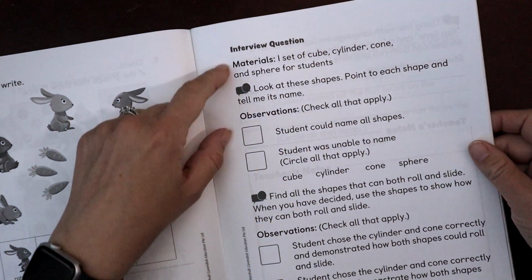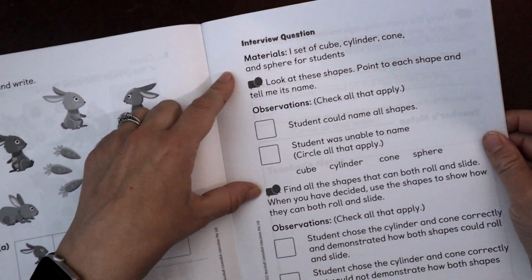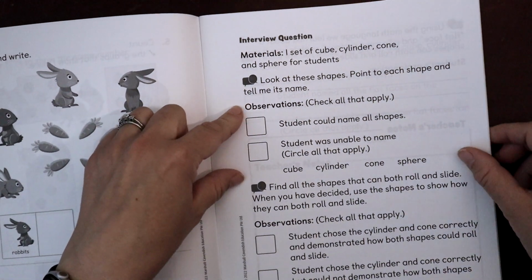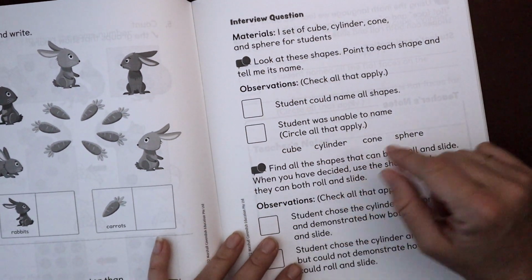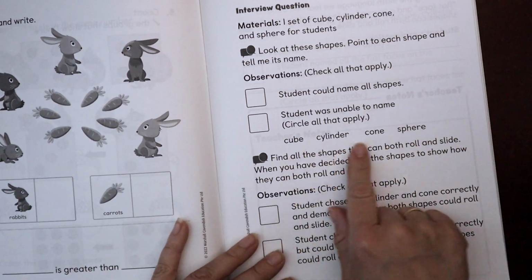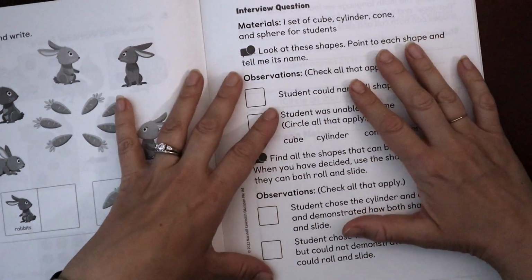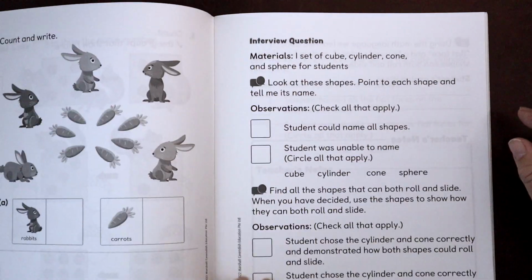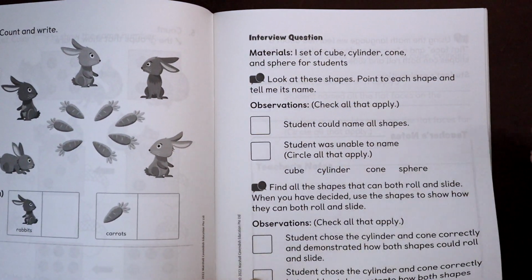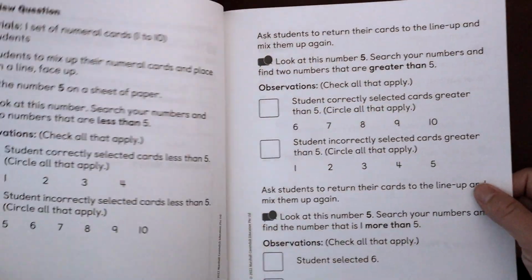It also has this nice interview question section, especially for kindergarten, where you're using the concrete items in front of you and kind of checking off, can they do this? Especially for things like shapes, right? Like looking at a cube and a cylinder on a page is very different than having it laid out in front of you and you kind of pick and point. So this is very developmentally appropriate for the kindergarten age.